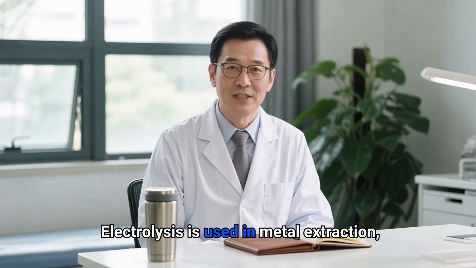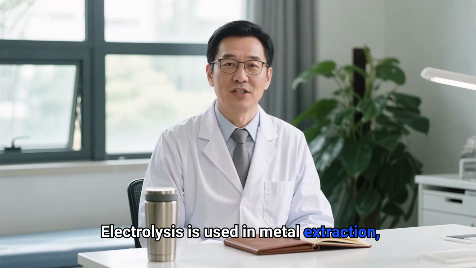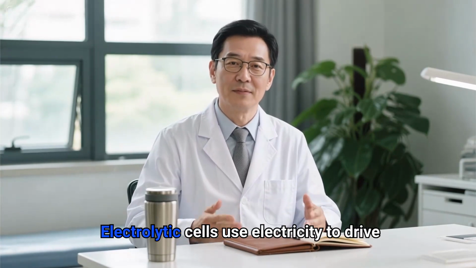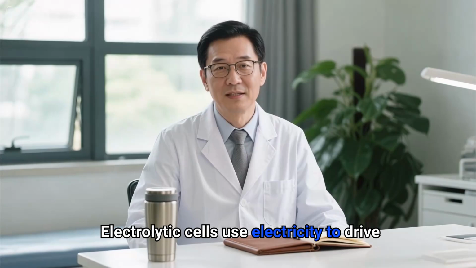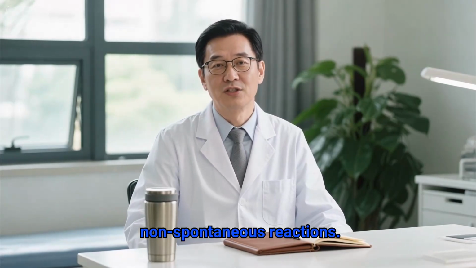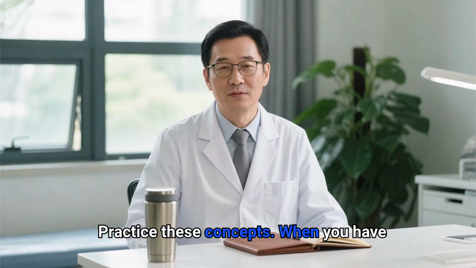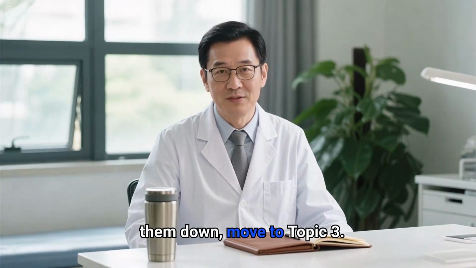Electrolysis is used in metal extraction, purification, and electroplating. Electrolytic cells use electricity to drive non-spontaneous reactions. Practice these concepts. When you have them down, move to topic 3.